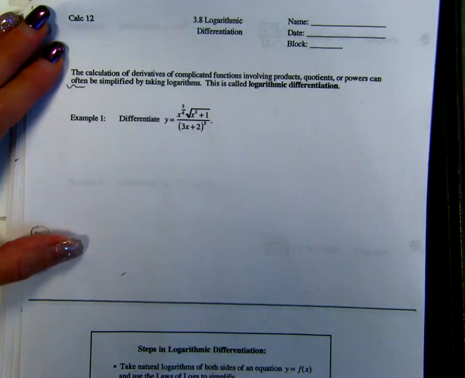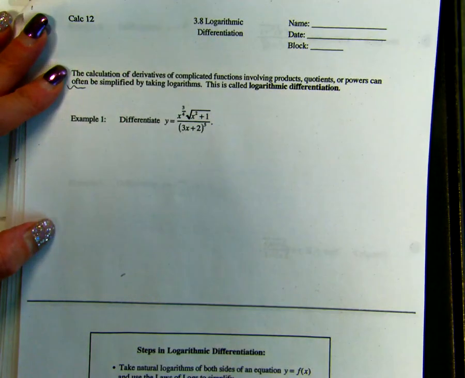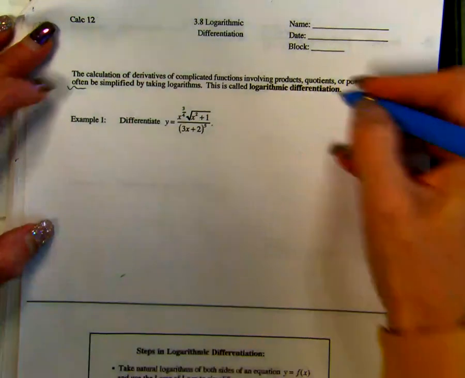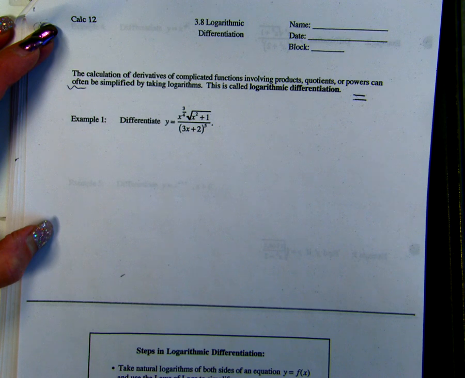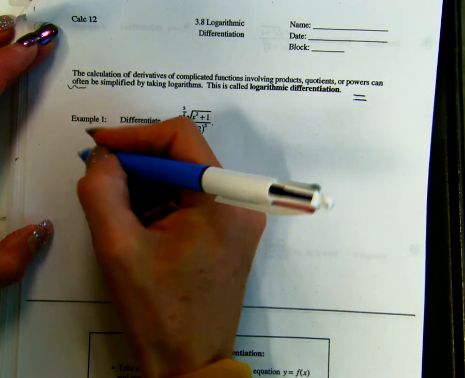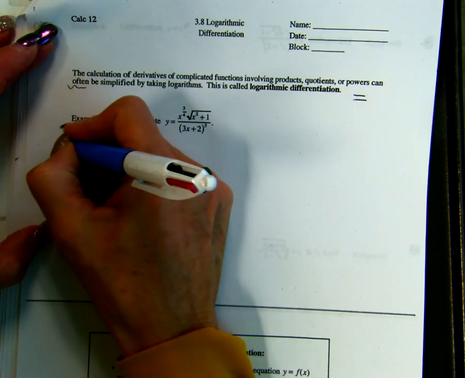So we're going to do a process called logarithmic differentiation, and I want you to really make sure that you respect the equals sign. And you do the same thing to both sides all the time. Of course you know that, but it's easy to forget.